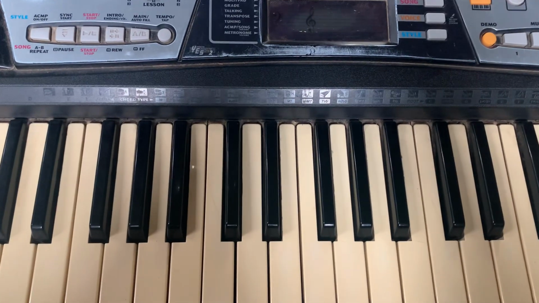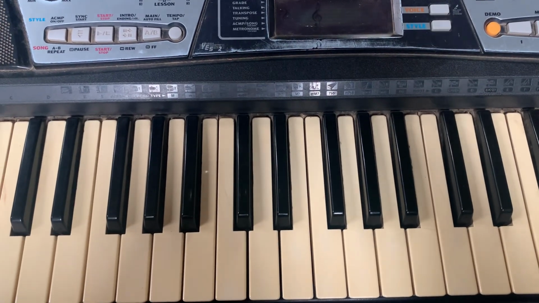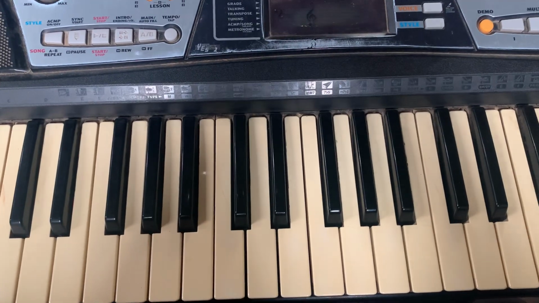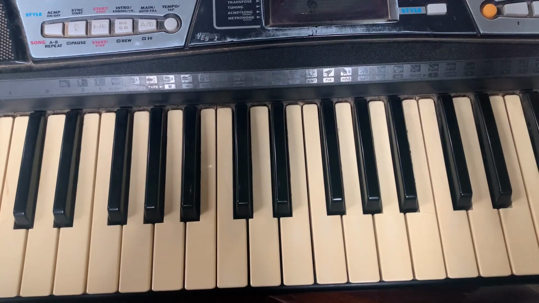In my next video I'm going to demystify these modes, and explain relative modes and parallel modes and all that.